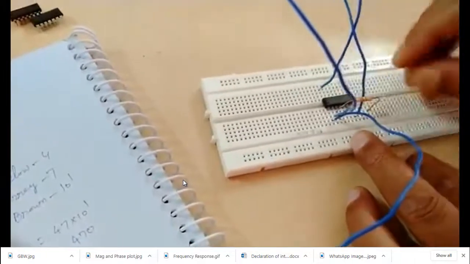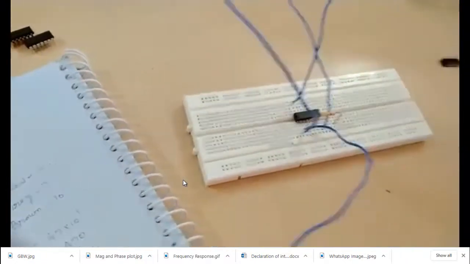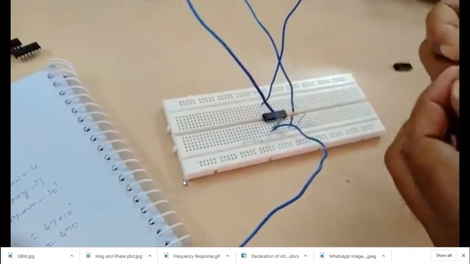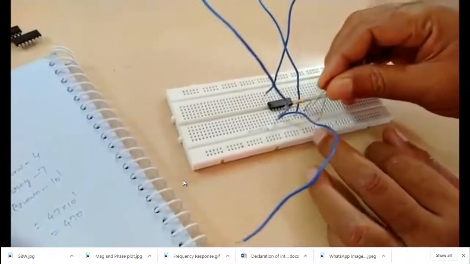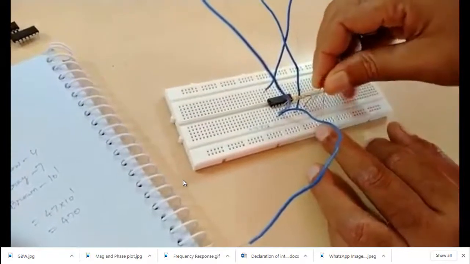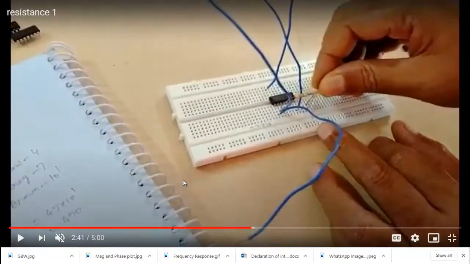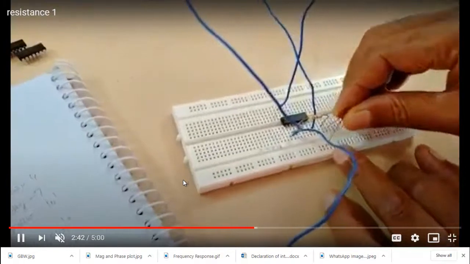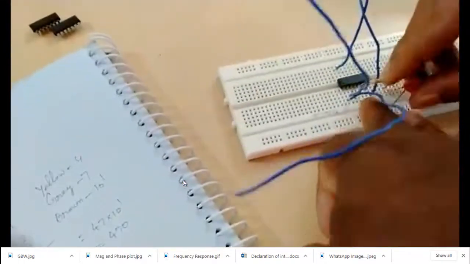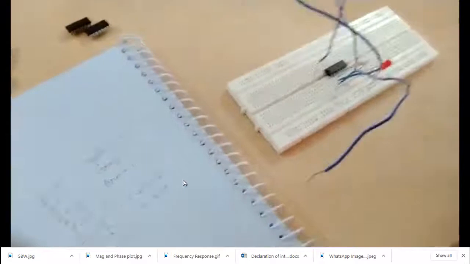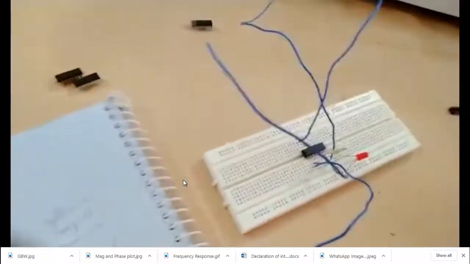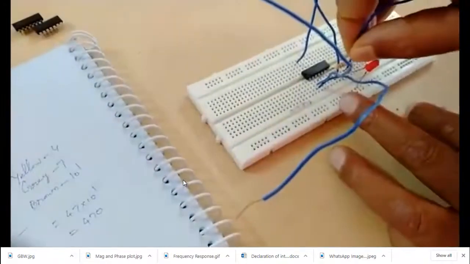The other end of the resistor can be inserted anywhere in the breadboard. Sorry, it is the LED anode terminal, the plus terminal, that should be connected to the same potential as the outgoing resistor, and the cathode terminal should be grounded, which here is minus VCC.